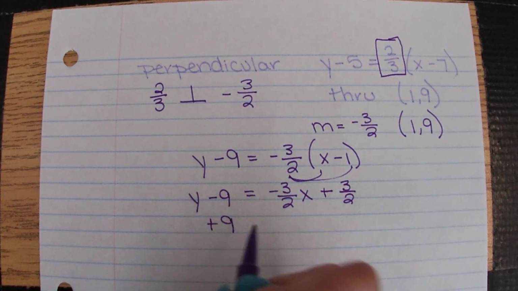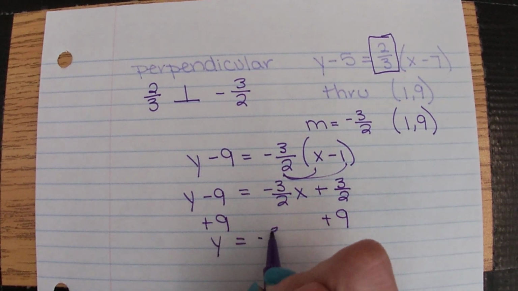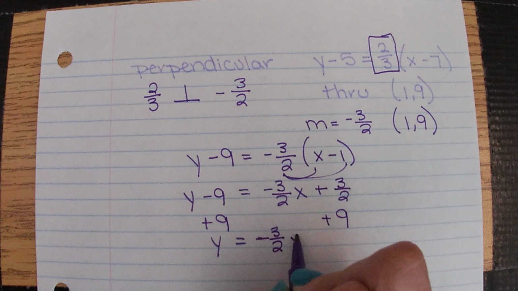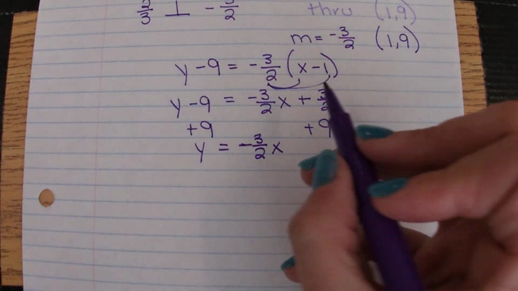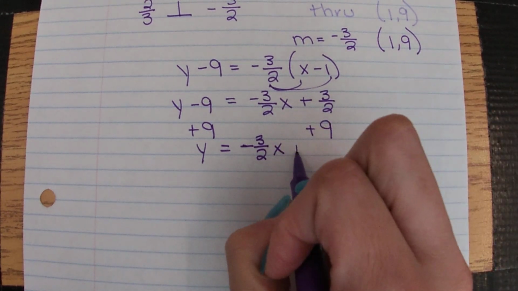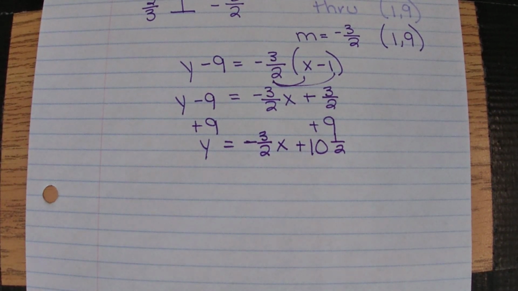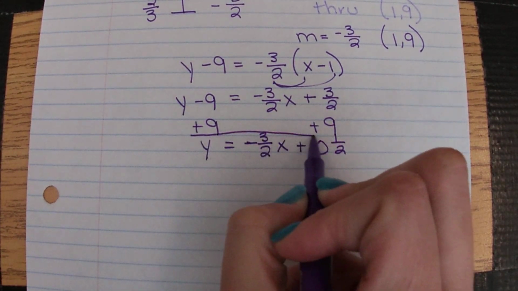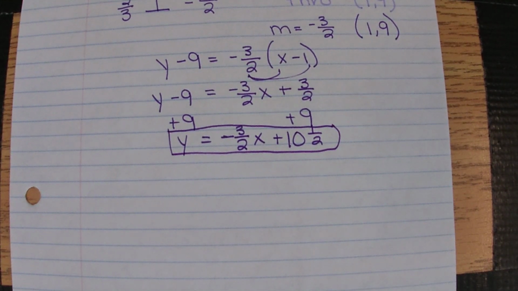I'll undo subtracting 9 by adding 9. Feel free to use a calculator if you want. It's exactly why we practice doing those fractions at the start of the trimester. Okay, so a 3/2 plus a 9 will give us a 10 1/2. You could write that as a 10.5. You could write it as a 21/2, whatever. Either way, we get a final answer of y equals -3/2 x plus 10 1/2.